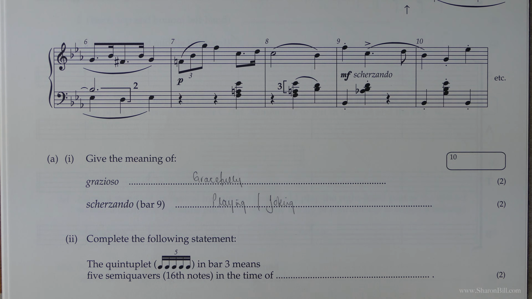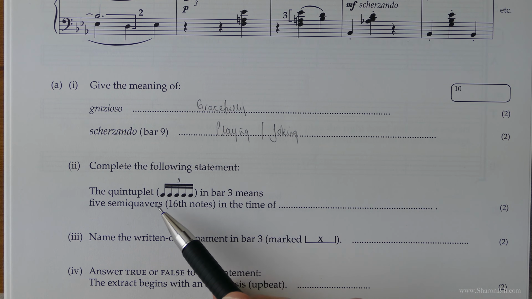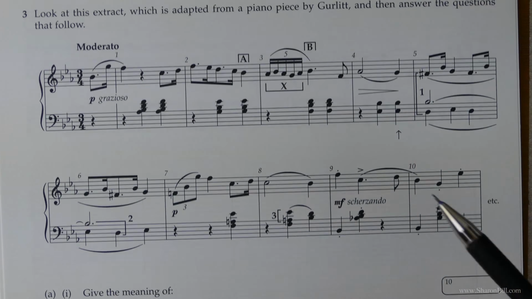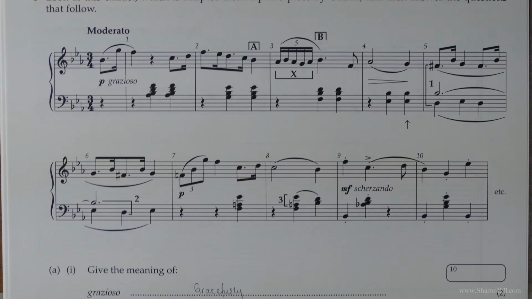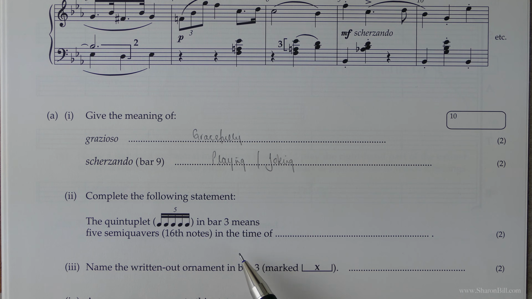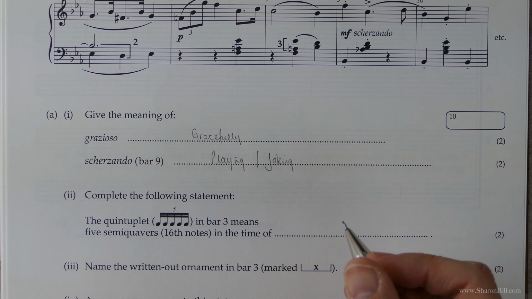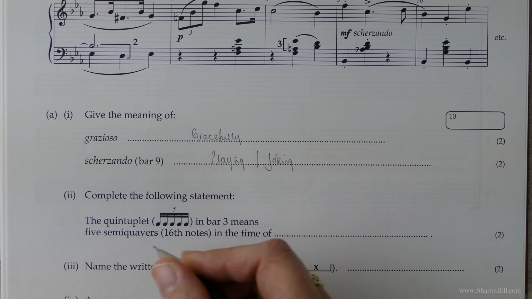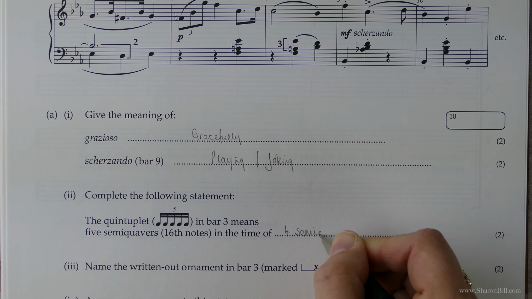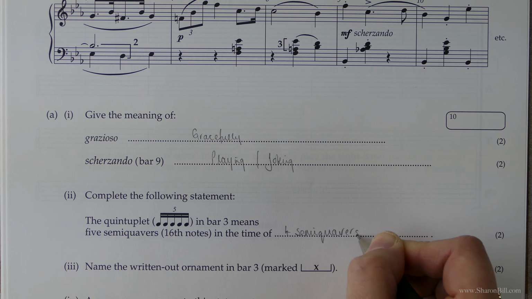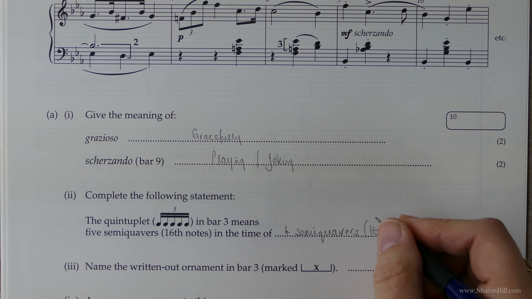Now we're asked to complete the following statement. The quintuplet in bar 3, so they're referring to this little bit here, means 5 semiquavers in the time of, and so you can break this down either way. You could say either 5 in the time of 4, so that would be 5 semiquavers in the time of 4 semiquavers, or as you would say 16th notes, whichever terminology you use.